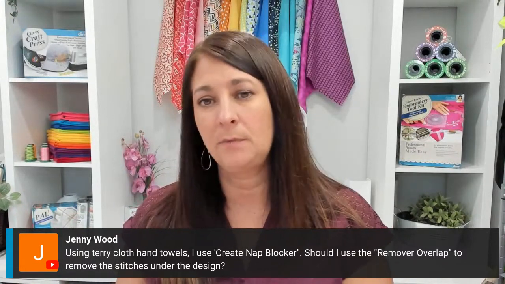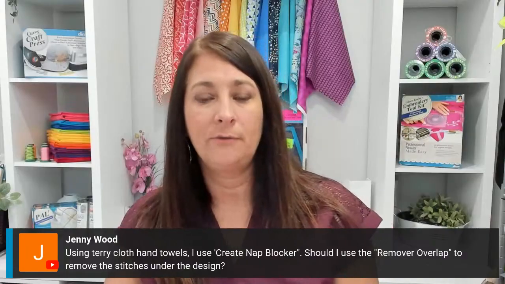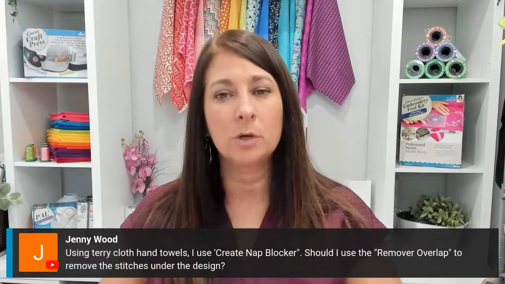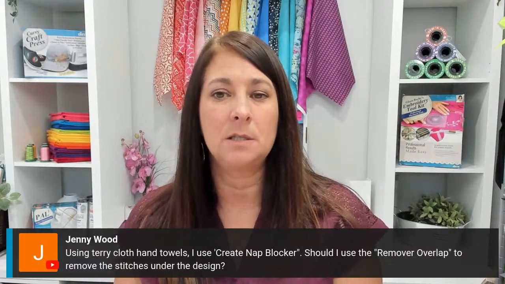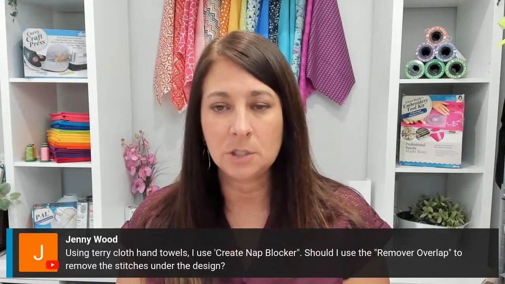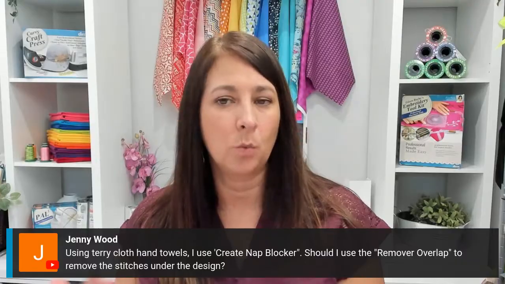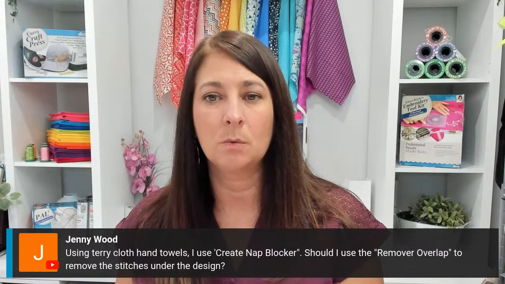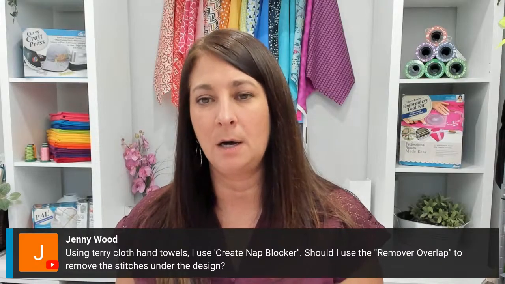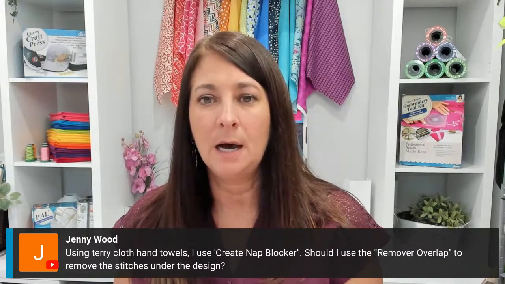The whole purpose of the Create Nap Blocker is to flatten your nap before you stitch. So you don't want to remove the overlap, because then your nap underneath your satin stitches would not be flattened and it could work its way through your satin stitches. So make sure you don't remove overlap on the Create Nap Blocker as well.